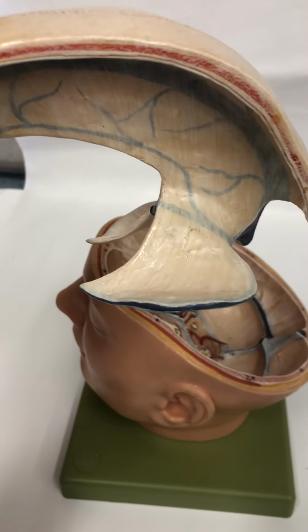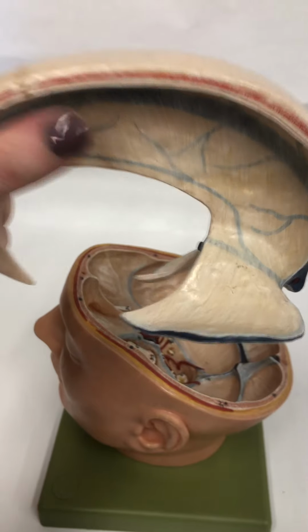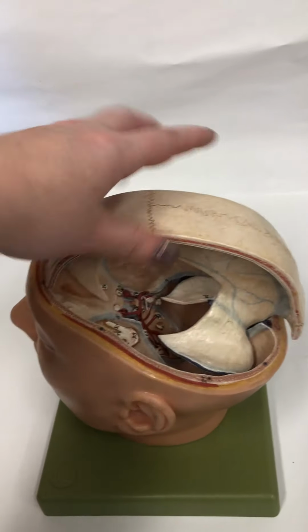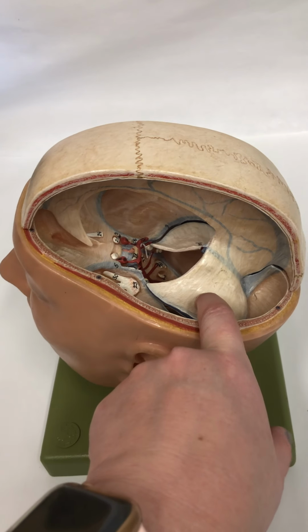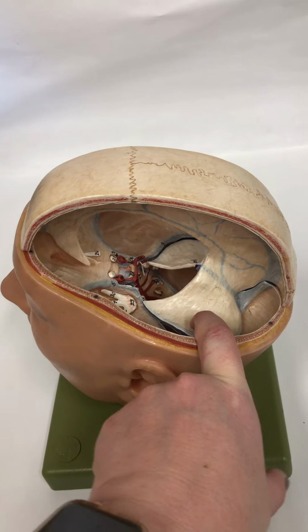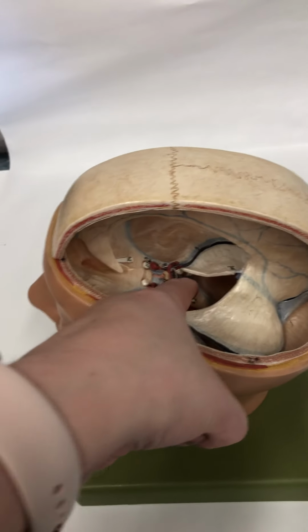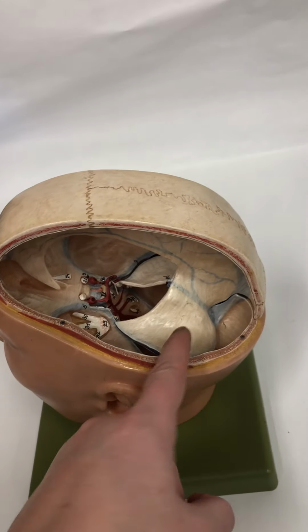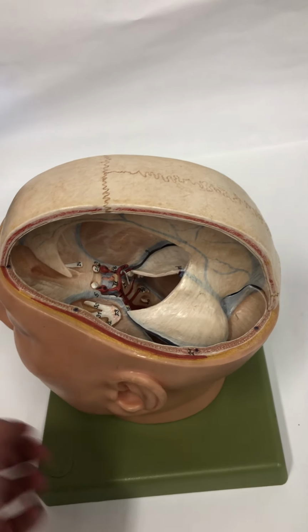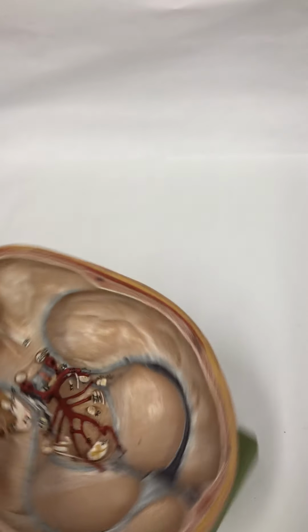Now, separating our cerebrum up top from our cerebellum below, this dural partition is known as the tentorium cerebelli. So the cerebrum's up top, the cerebellum's below, and it forms a tent on top. So the tentorium cerebelli.